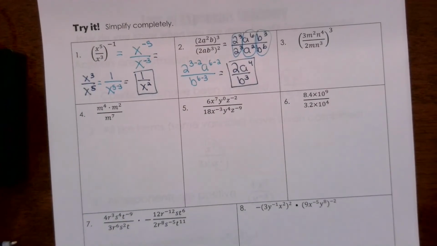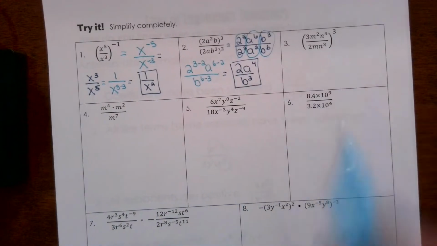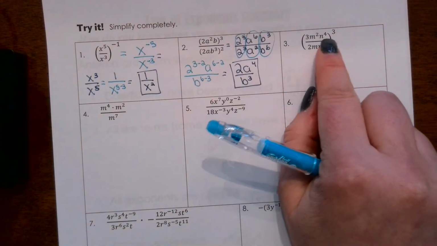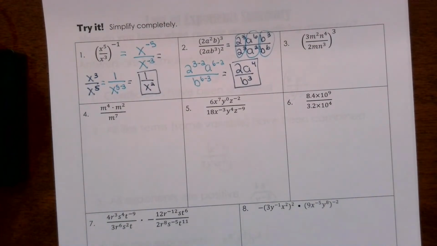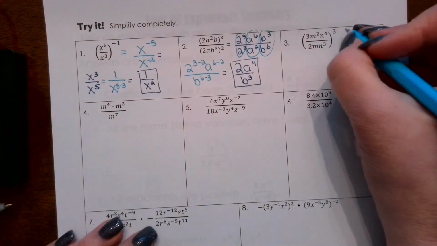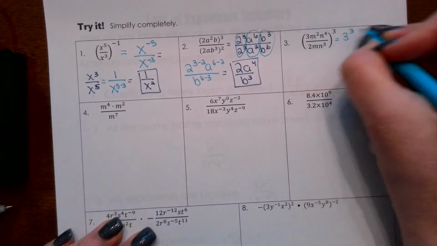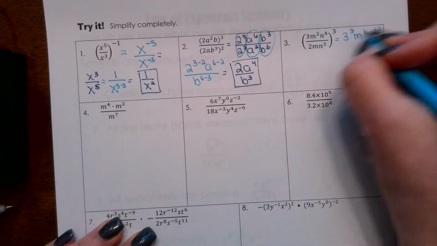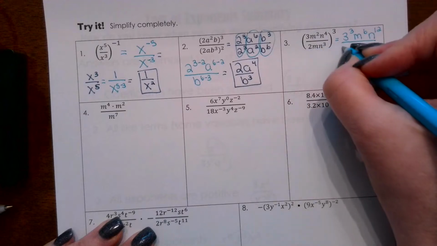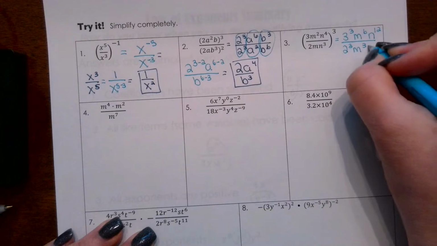Let's look at number 3. I do have a power of a quotient, so I have to distribute this 3 to all of my factors in the numerator and to all of my factors in the denominator. It's actually like a power of a quotient and a power of a product combined. So I am going to distribute the 3. I've got 3 cubed, m to the 2 times 3, m to the 6, and n to the 4 times 3, n to the 12, over 2 cubed, m cubed, n to the 3 times 3, which is n to the 9th.